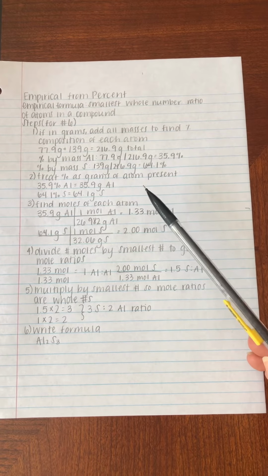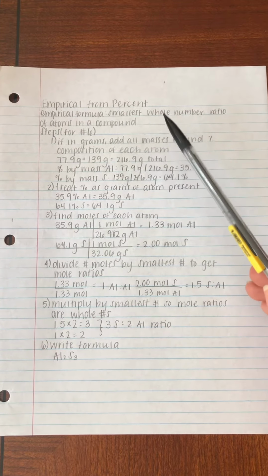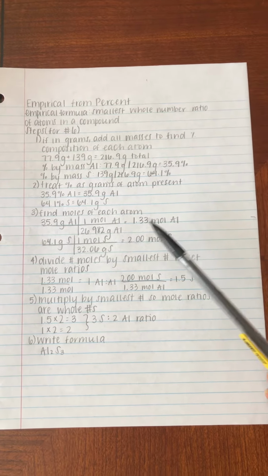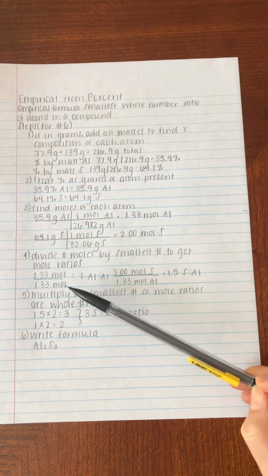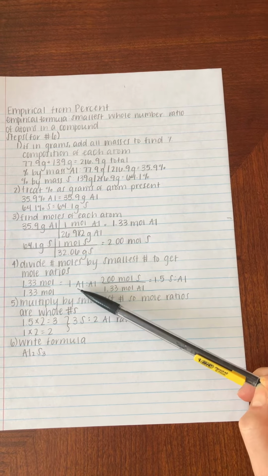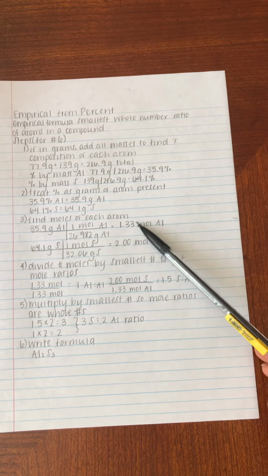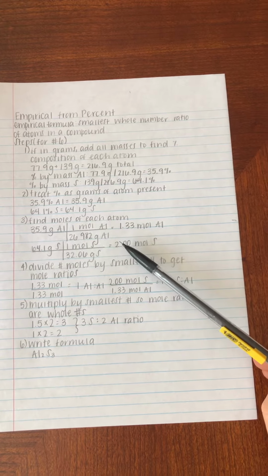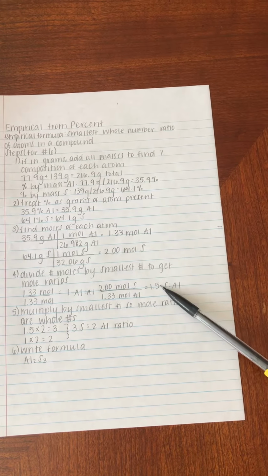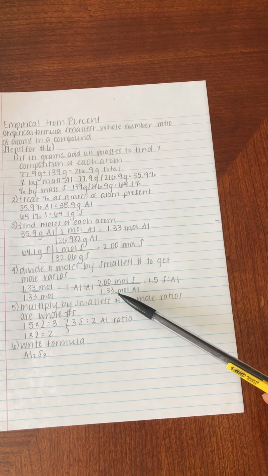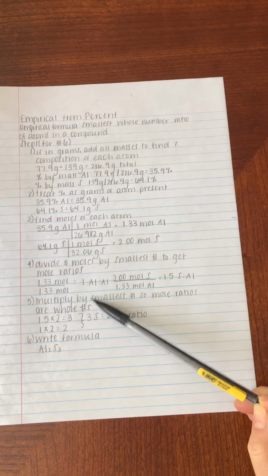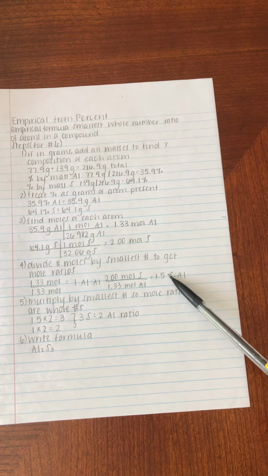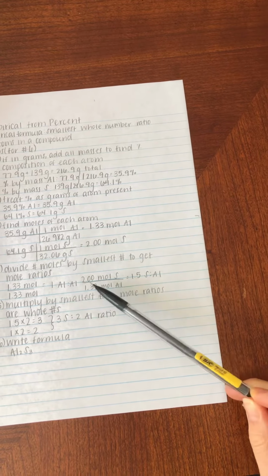Now, going back to our definition, for the empirical formula, we need the smallest whole number ratio. So right now, we can see that when we divide the number of moles by the smallest number to get these mole ratios, we get 1 for aluminum, obviously, using 1.33 because it's the smallest of the two numbers. But when we do it for sulfur, we get 2 divided by 1.33 is 1.5. So this is not the smallest whole number ratio, 1 aluminum to 1.5 sulfur, so it's not a whole number.